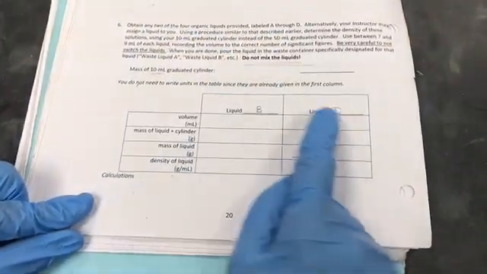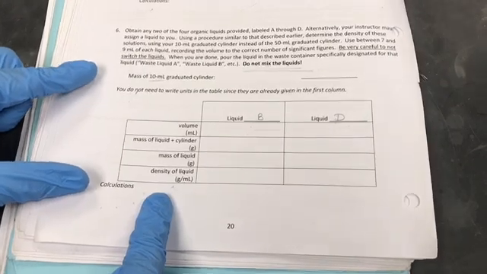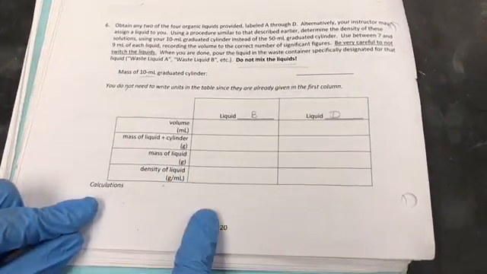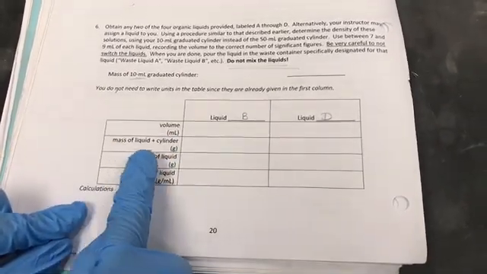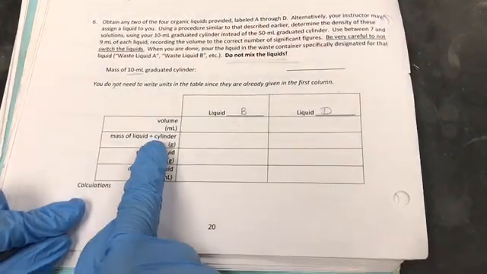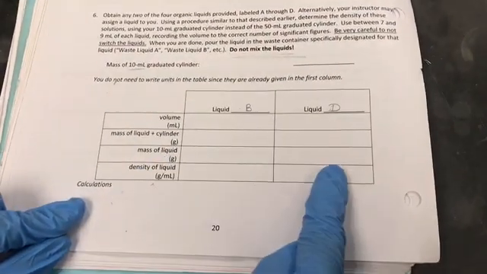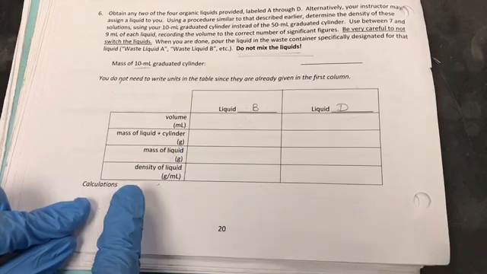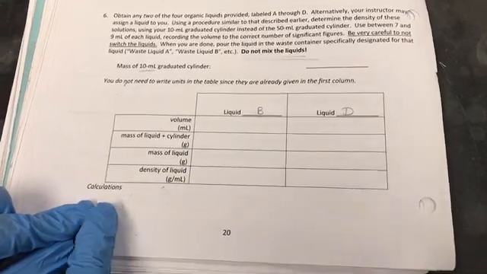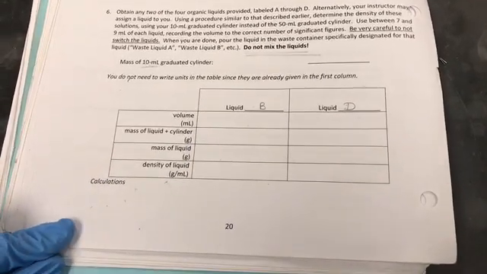Now you're going to fill in the data for the organic liquids density into this table. So volume, mass of liquid plus cylinder, where cylinder means graduated cylinder. Mass of liquid, you're going to calculate by difference, and then the density of liquid. Again, it's always good to show the calculations.